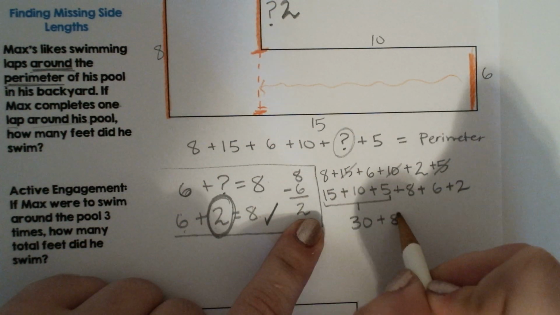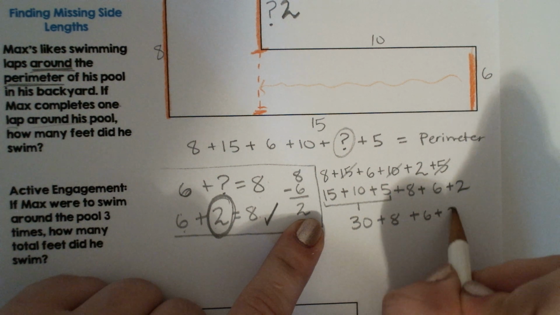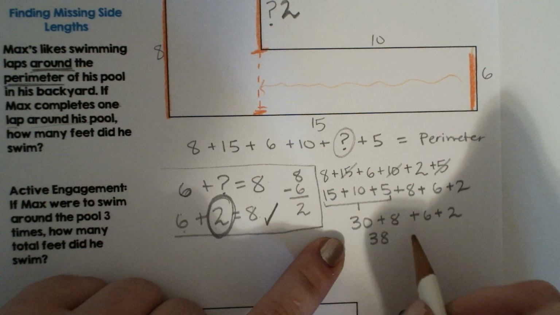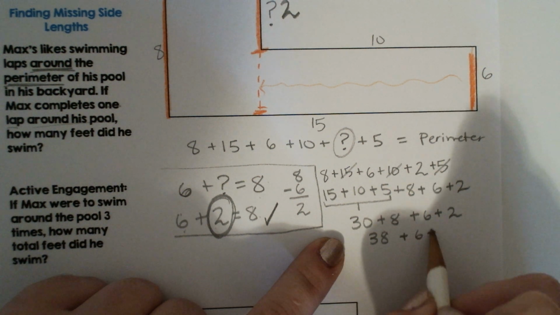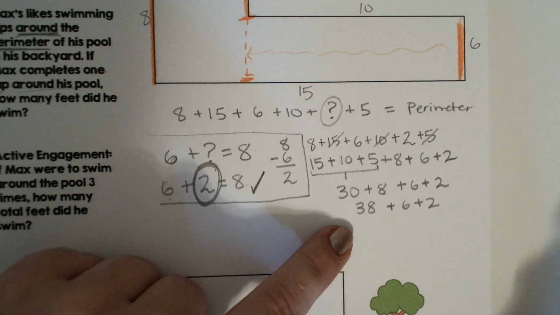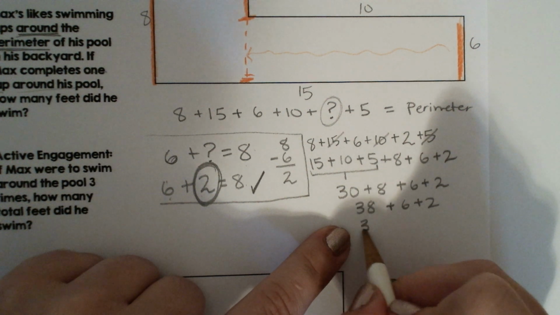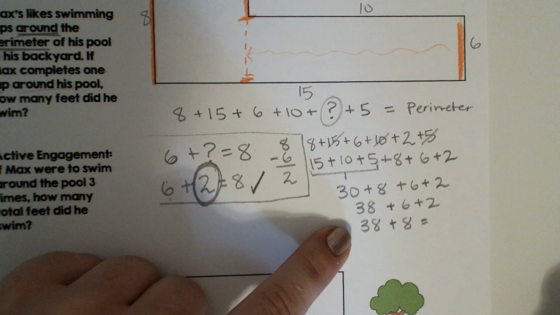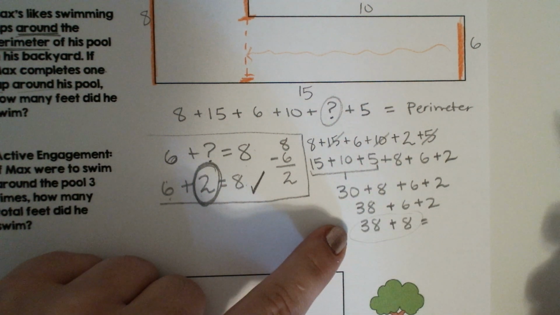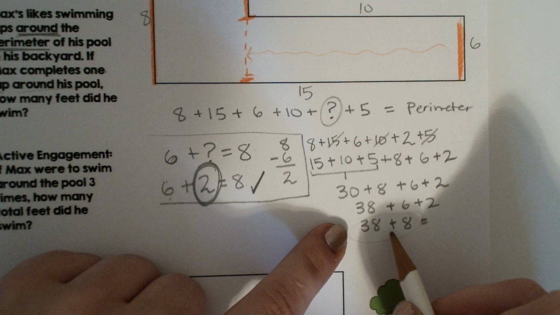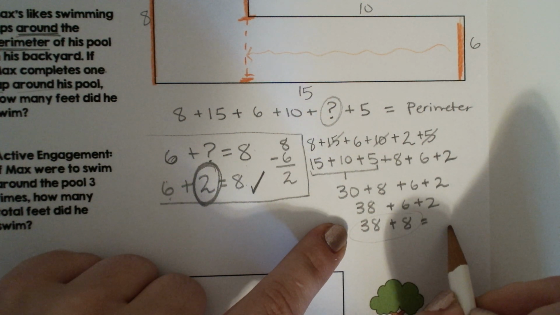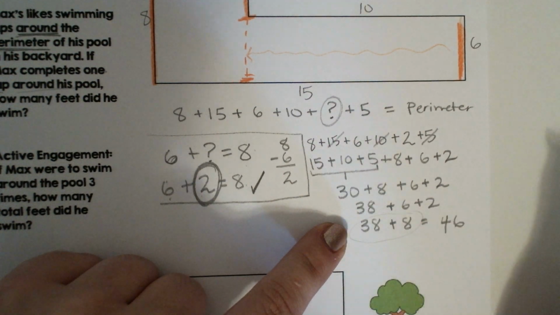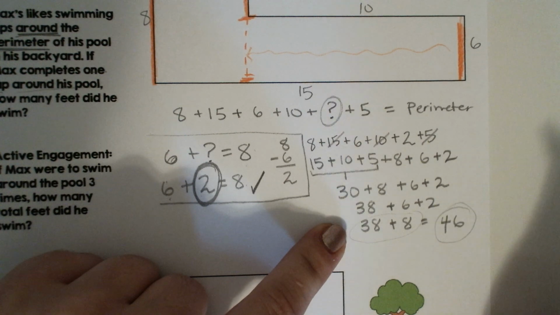And then I need to rewrite what I'm left with. Well, 30 plus 8 is 38. And I also know that 6 plus 2 is 8. So now I need to add these two to find my perimeter. So 8 and 8 is 16. So I will get a total perimeter of 46.